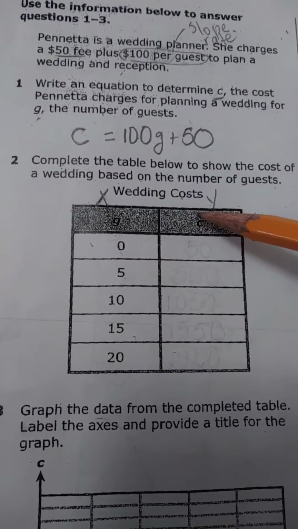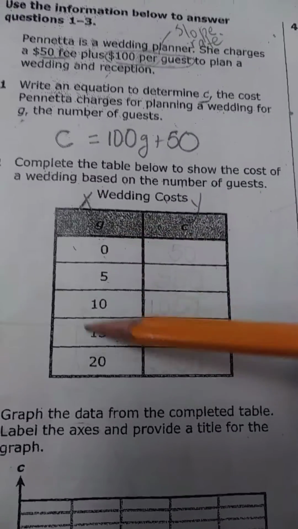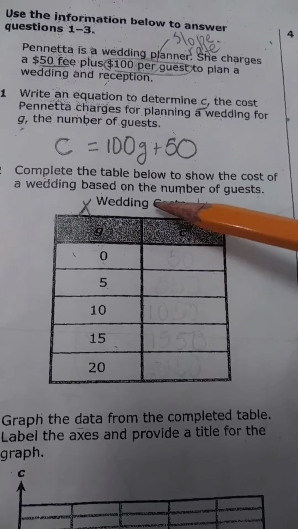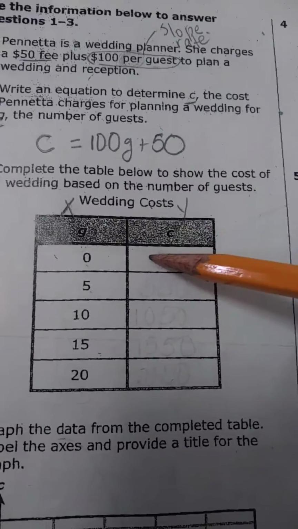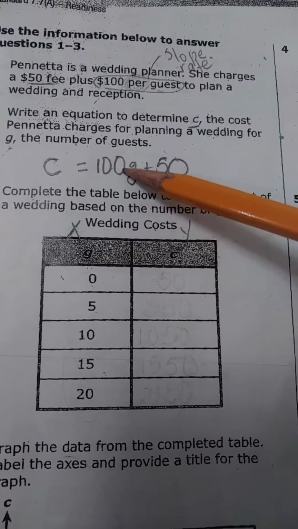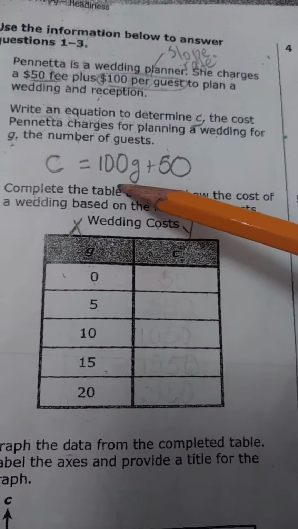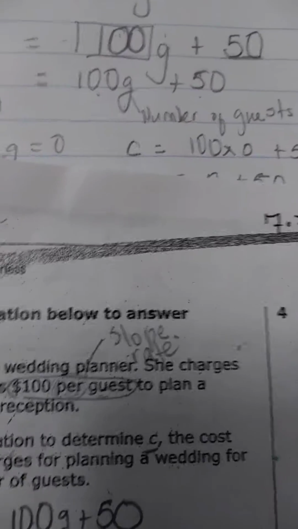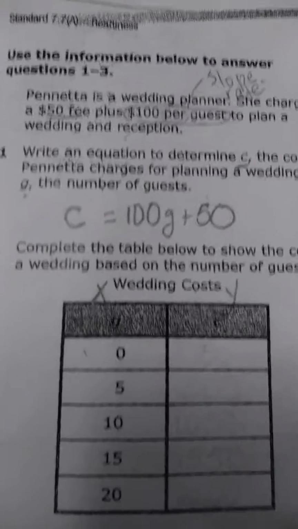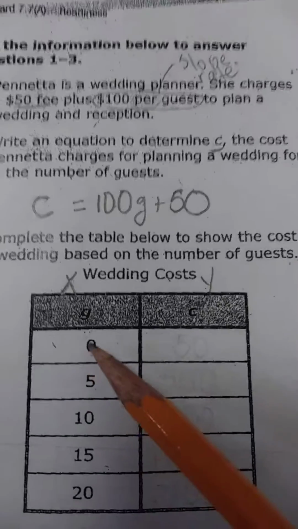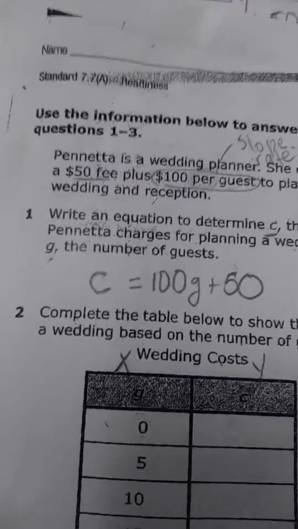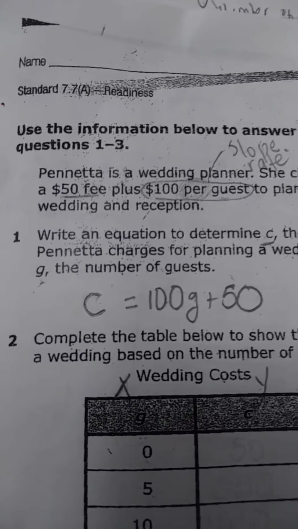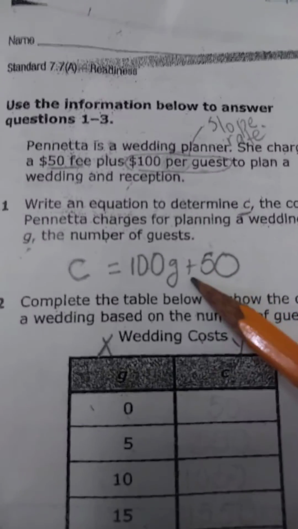So now they want us to determine, based on these values, what the y is going to be. So in order to find that, we will use this equation. Okay, c is equal to 100g plus 50. So we're going to substitute. So when g is 0, we're going to find out what the cost is based on the equation provided.